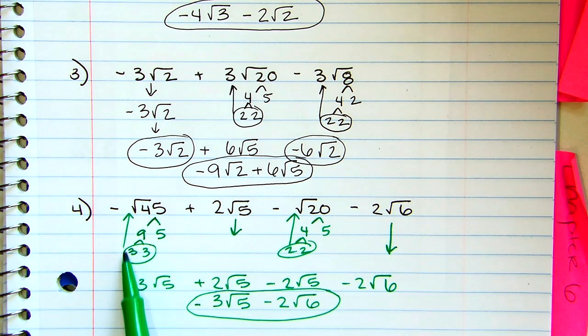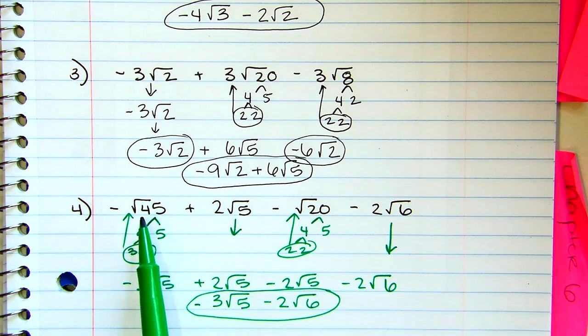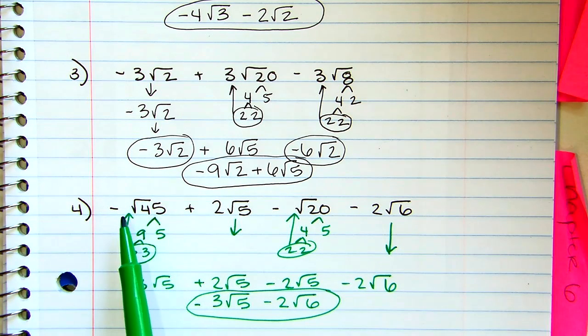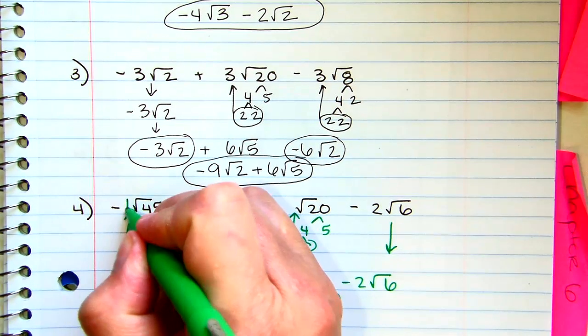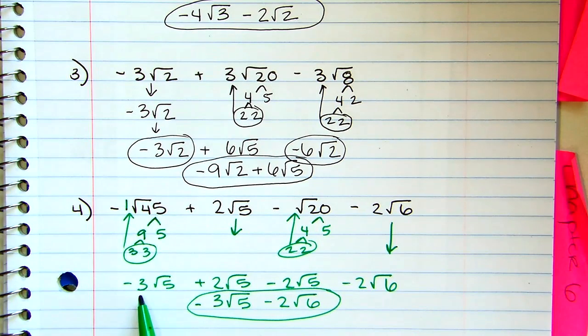Now, once again, this is a negative in front, so in order for this to exist at all, there has to be a 1 right here. So it is negative 1 times 3, which is going to give me negative 3. My 5 doesn't have a partner, so it's going to stay behind.